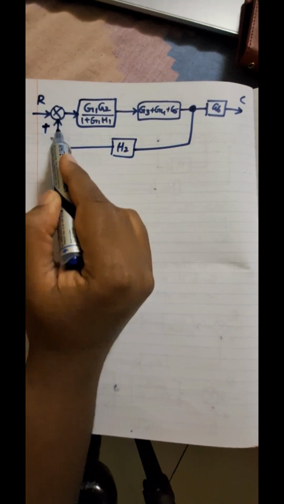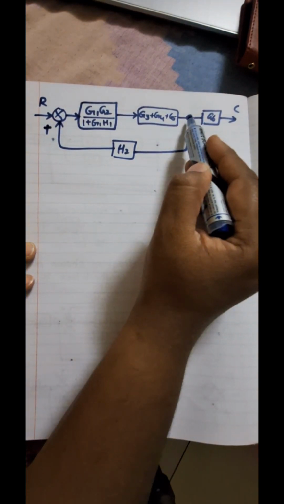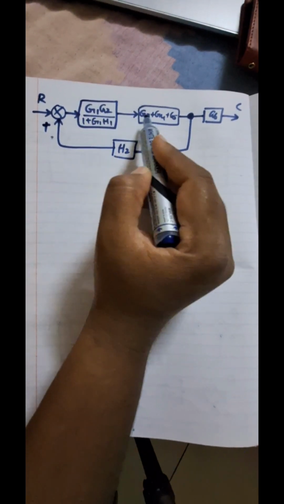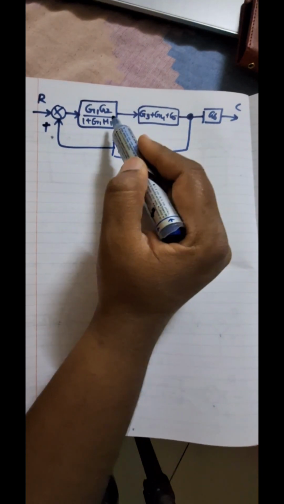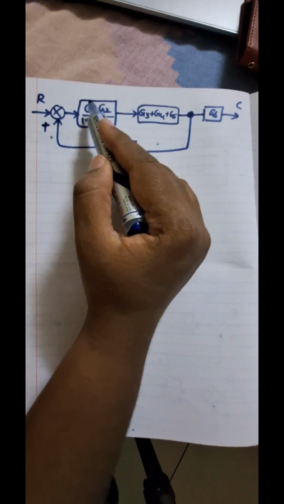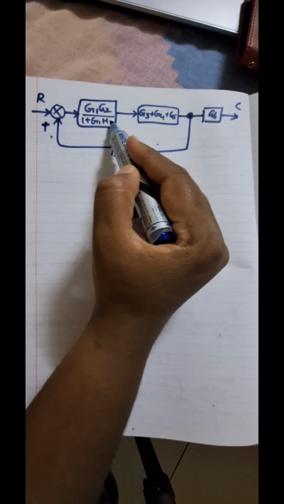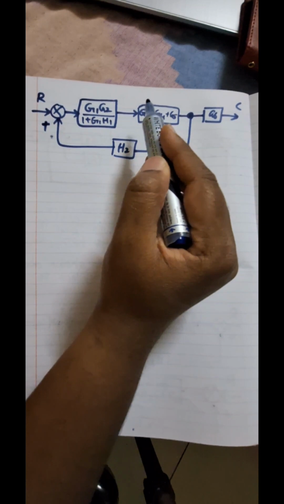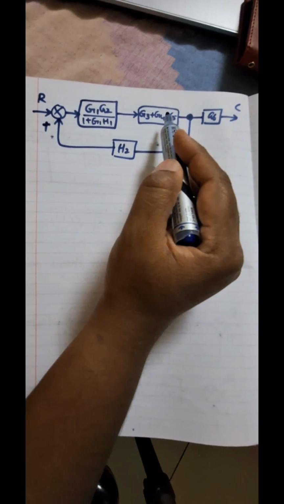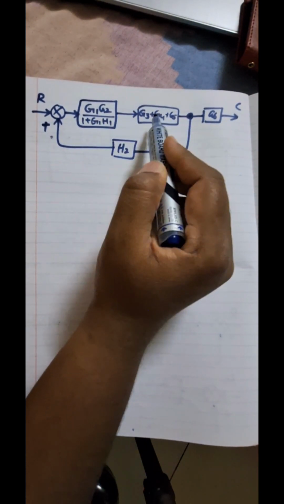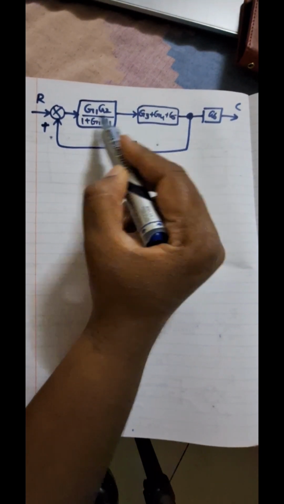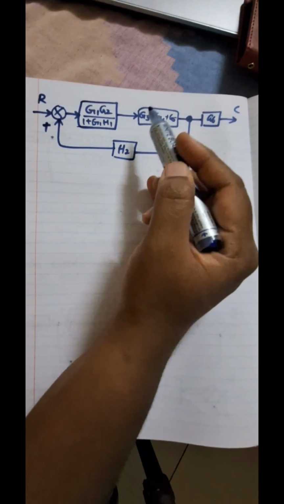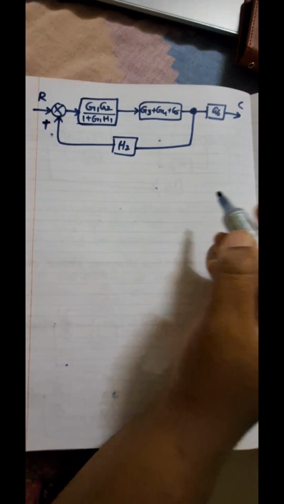Now again start from here. You can see this is a feedback loop, but here you have 2 blocks. So these 2 should be solved first. So now G1 G2 by 1 plus G1 H1 and G3 plus G4 plus G5 are in cascade. Hence G1 G2 into G3 plus G4 plus G5 by 1 plus G1 H1 is the gain of the reduced block. Like that you should write the statement.